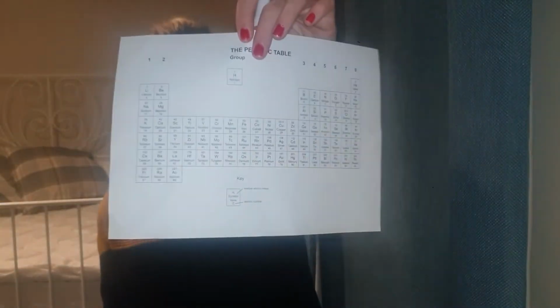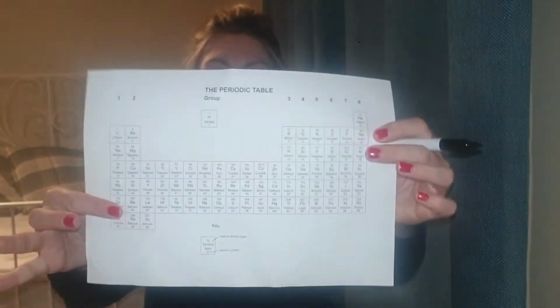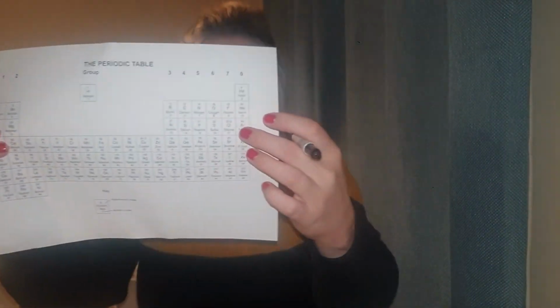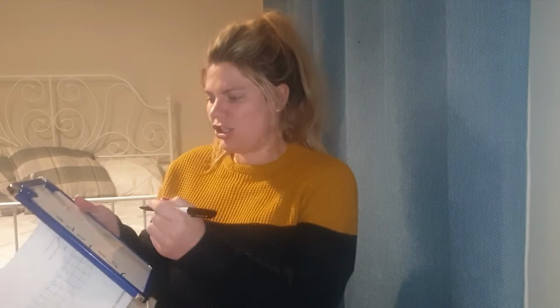Now this periodic table is a GCSE one. It's a little bit more simple compared to A-level ones. So a lot of the numbers, they're like whole numbers on here, except for this chlorine. Now in the box for chlorine, probably need a little table or something.